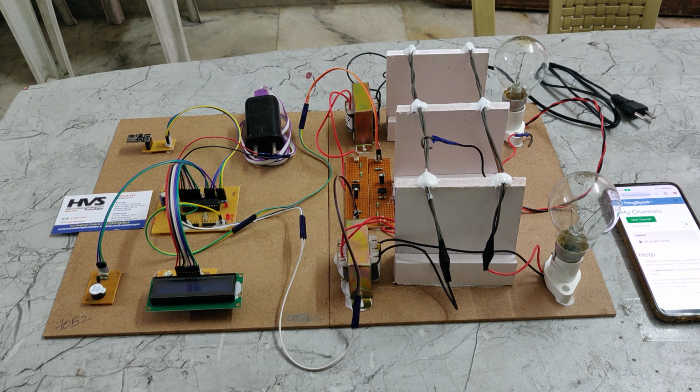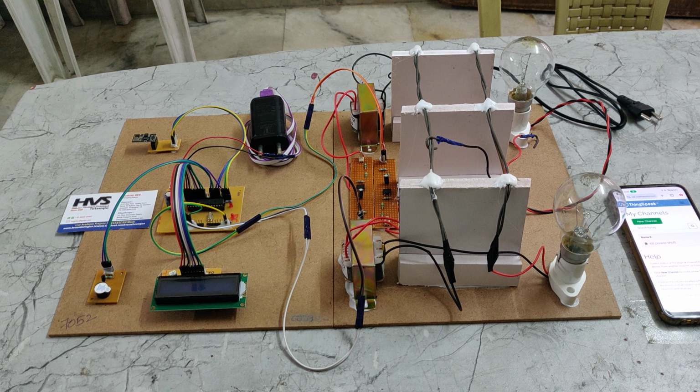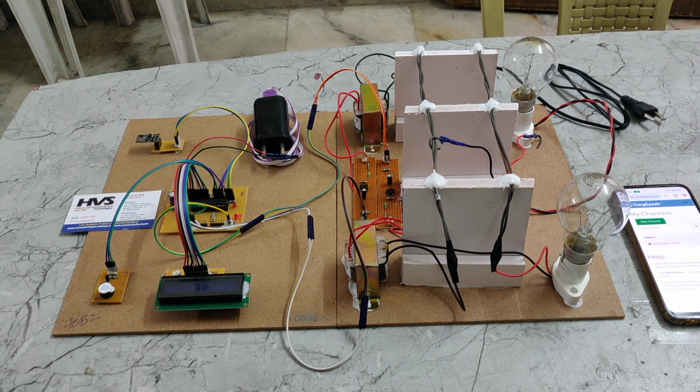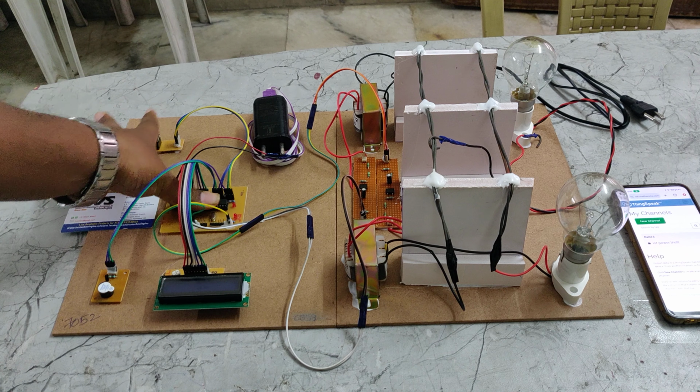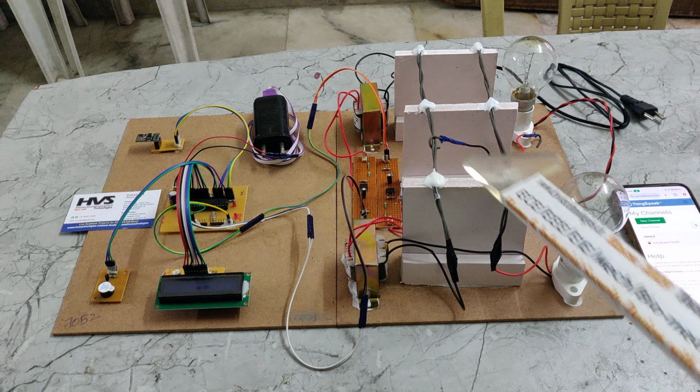Welcome to the project demonstration of IoT Power Theft monitoring and alerting system using PIC microcontroller. So the main application of this project is we are making use of this PIC microcontroller to monitor the current transformers data continuously from these overhead lines.